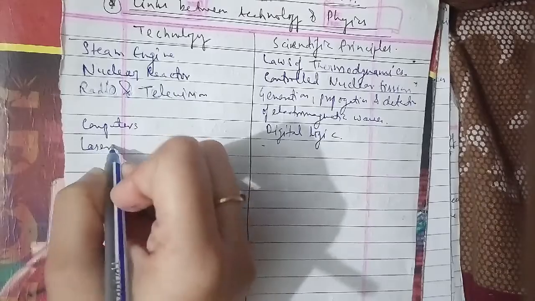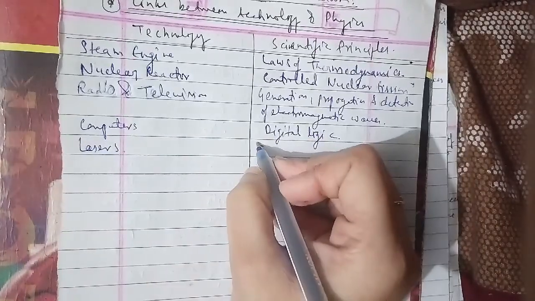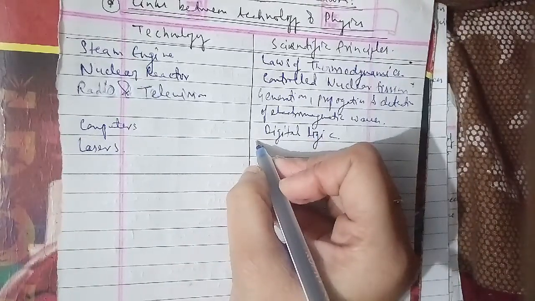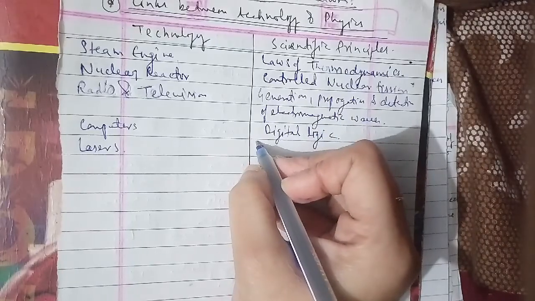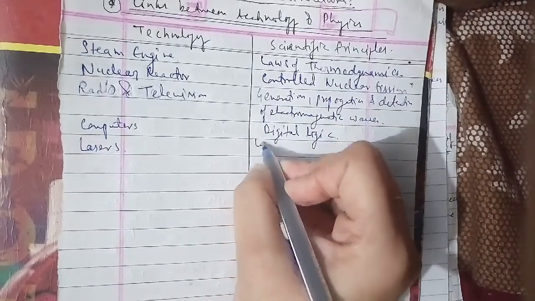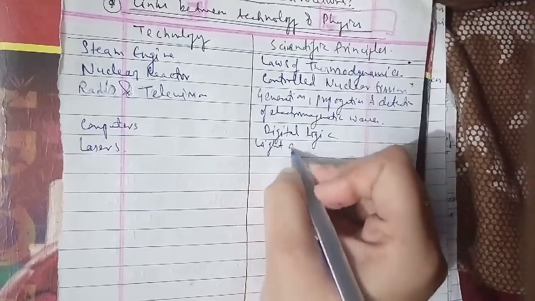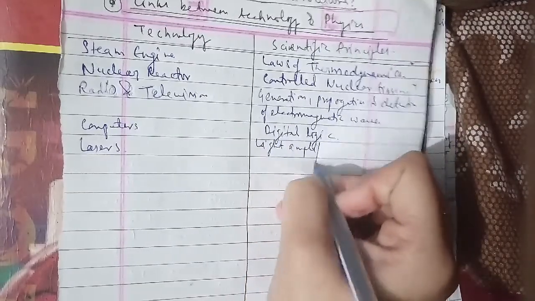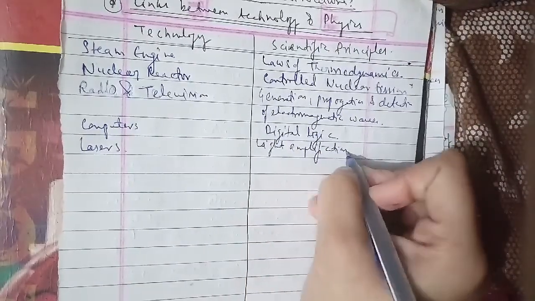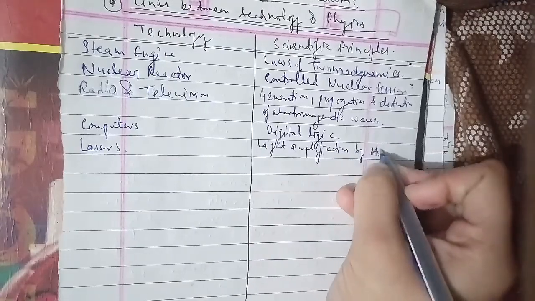Next we have rocket propulsion, and the scientific principle is Newton's laws of motion.